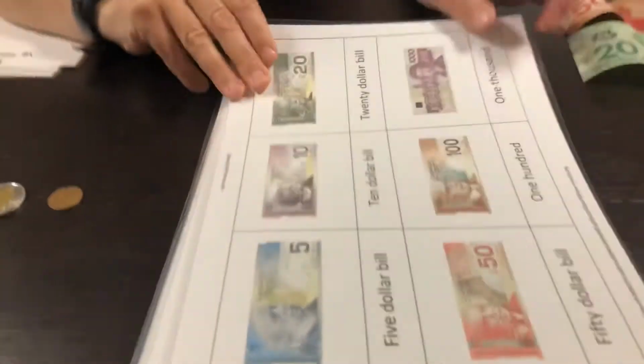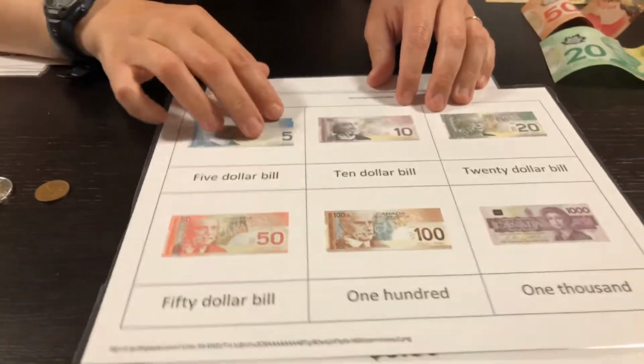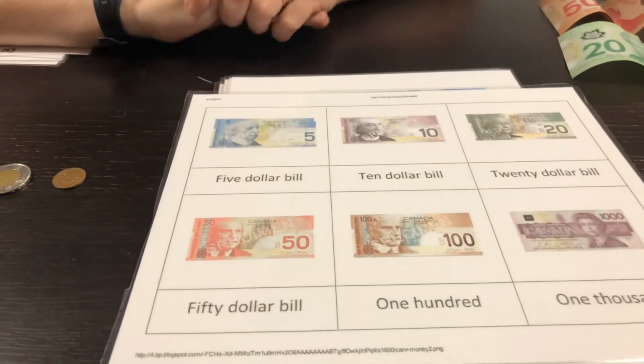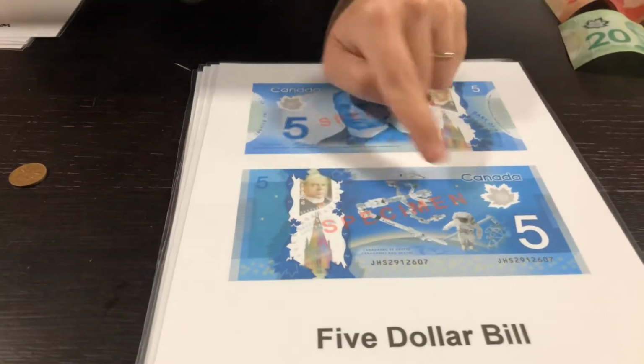Now we're going to talk about money. Instead of coins, we're going to talk about paper money. Oh my goodness, paper money is a little different. And so here, something that you'll see in all these pictures is it'll say specimen.